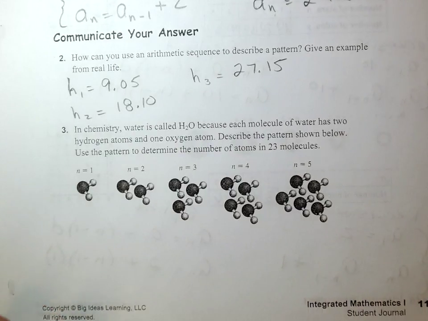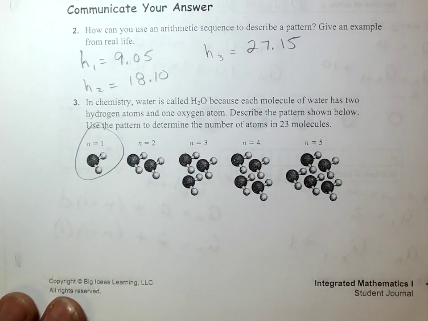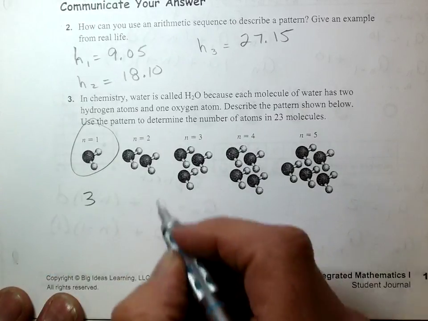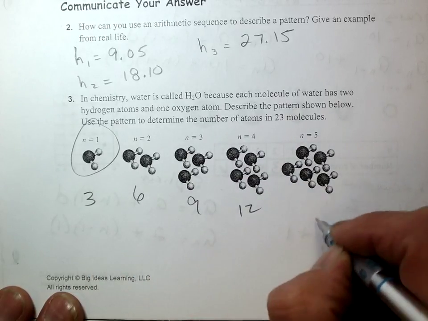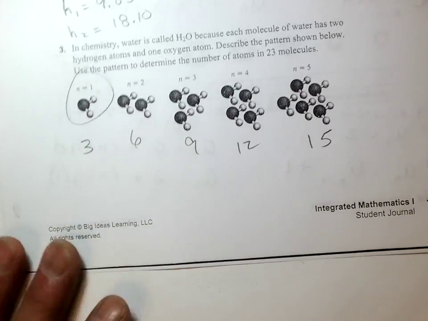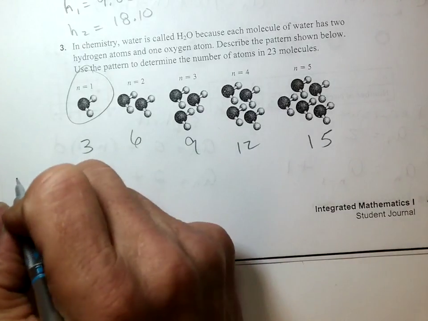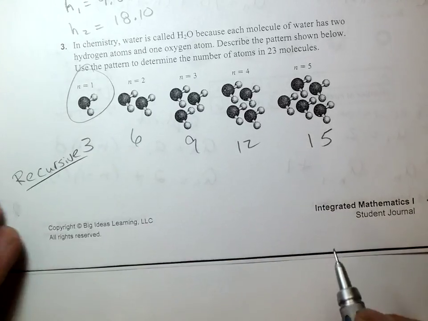Okay, last but not least. So what's going on? How many atoms? 3. Through 6, 3, 6, 9, 12. Okay, agreed. Can we make a recursive and explicit formula out of that? Okay, give it a try. Recursive and explicit.